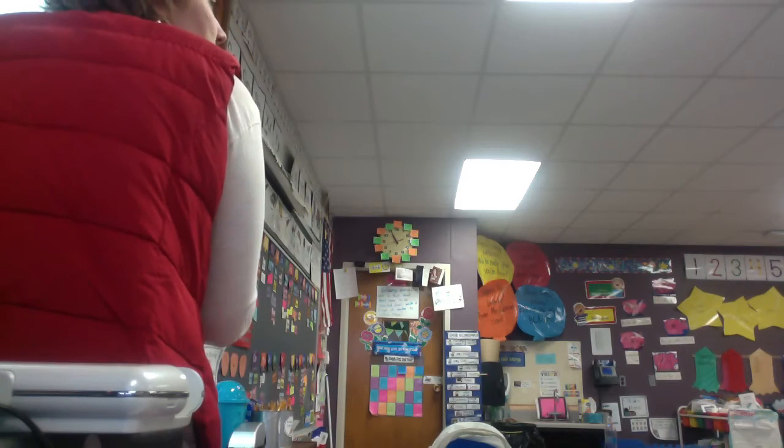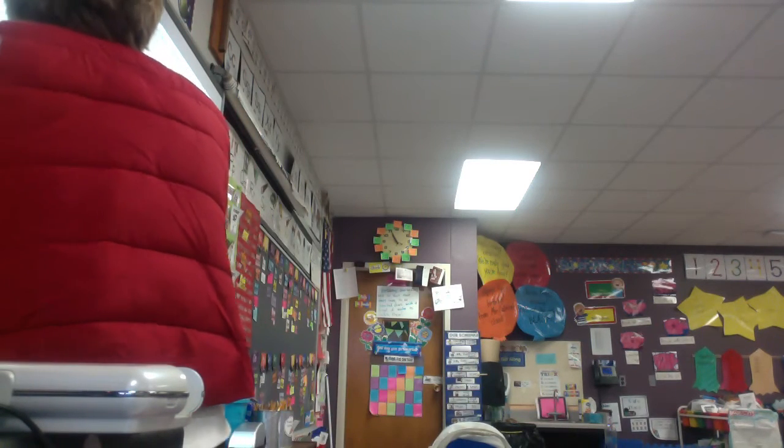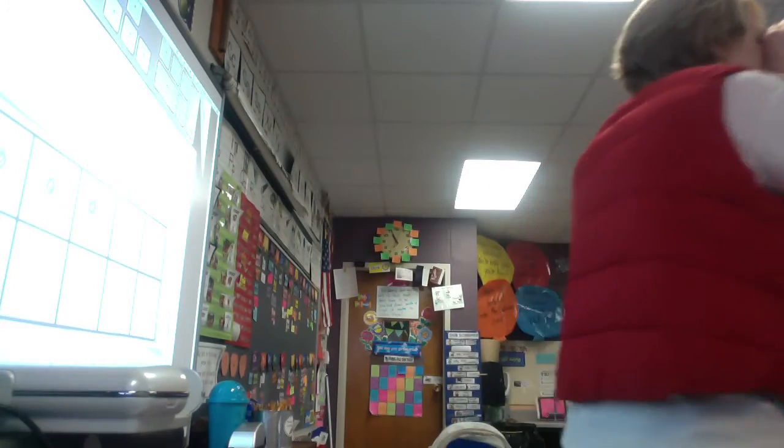Yes, so what we're going to do is we're going to take one part and another part and the whole. So take a look at this tens frame. For this tens frame, part, part, whole would be, well, the first part is what we can see. Say what we can see. What can you see? 3 dots.